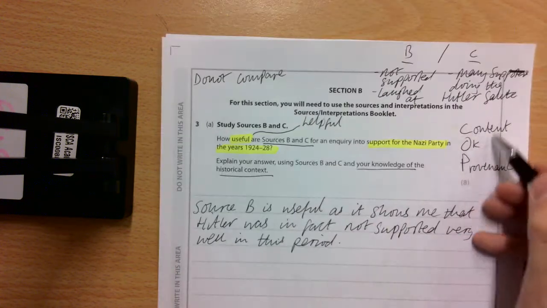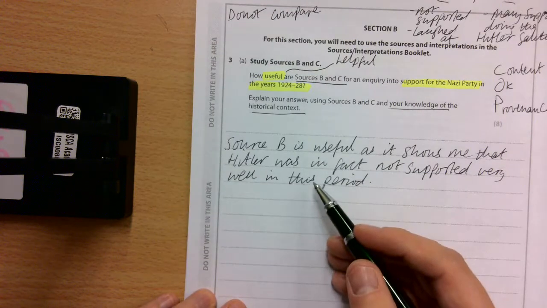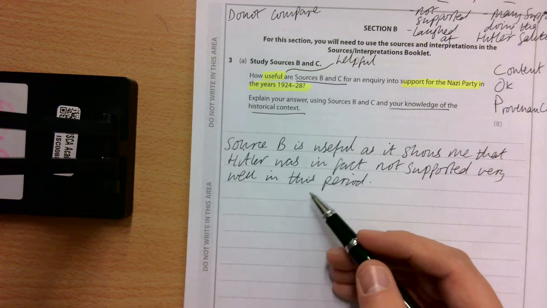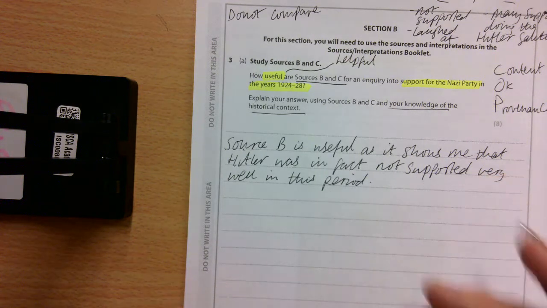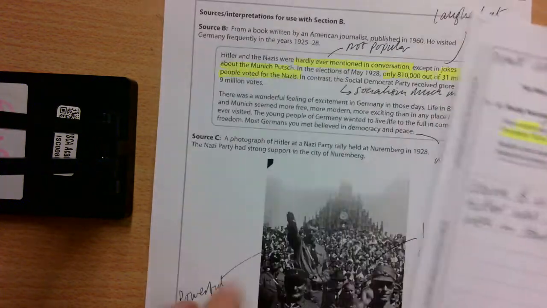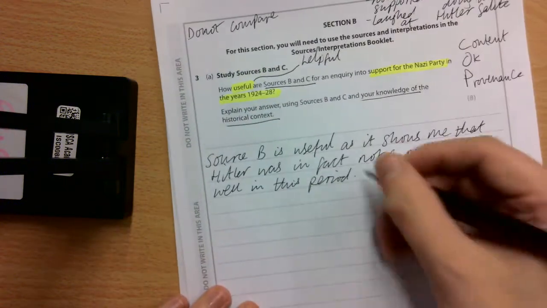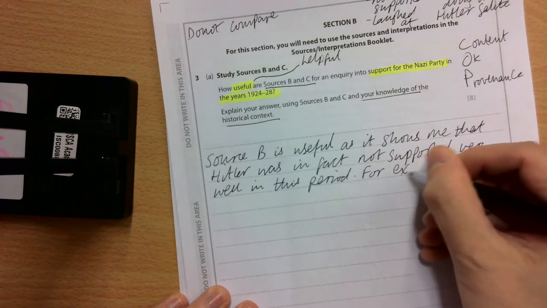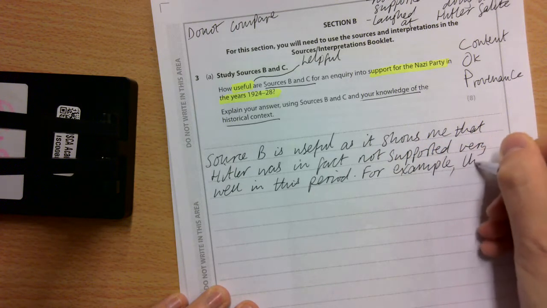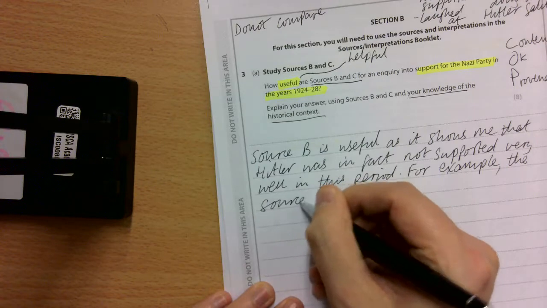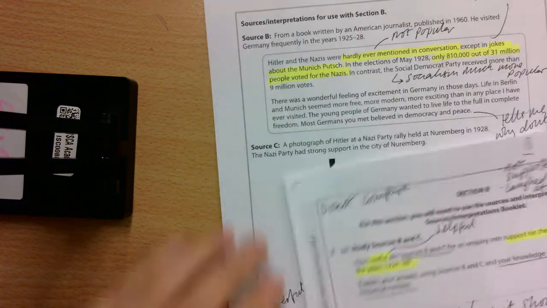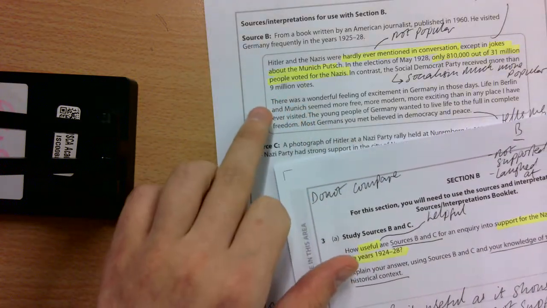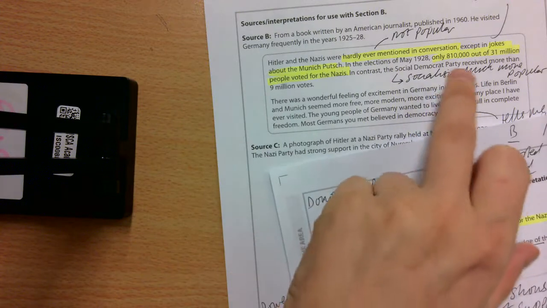Now, because I'm focusing on the content, I now need to prove my point. I need to try and prove the thing that I'm suggesting. So if I'm suggesting that actually he wasn't well supported, I then need to prove that with a quote. So this is where the highlighting comes in handy. I'm going to go back and I'm going to find a part here that proves that. So, for example, the source states that, let's go for this first part where they're hardly ever mentioned apart from in jokes.